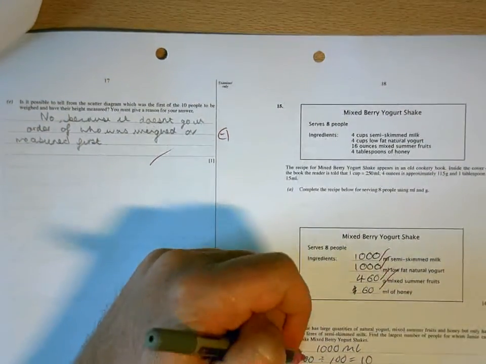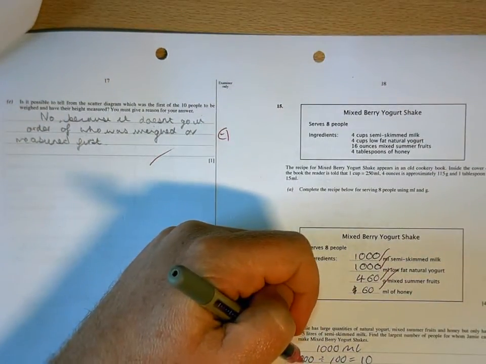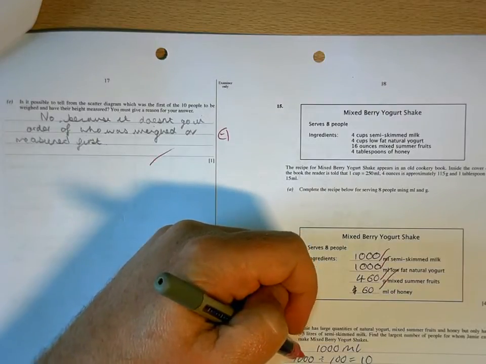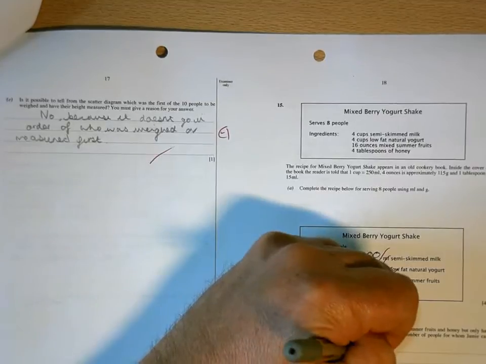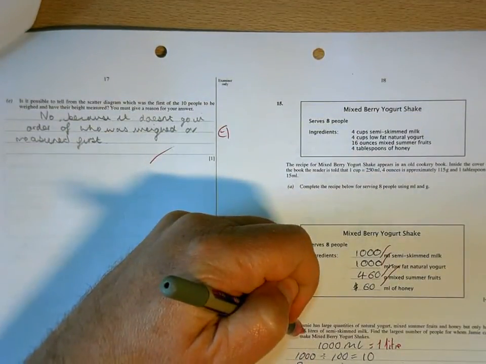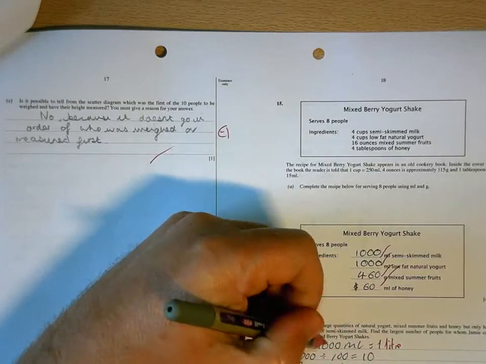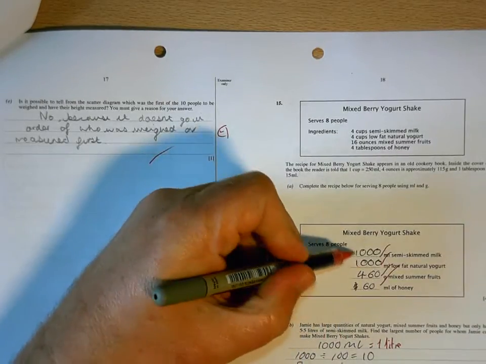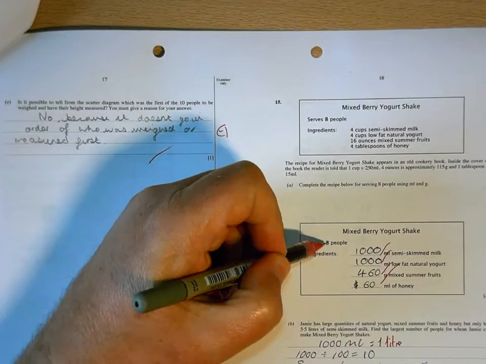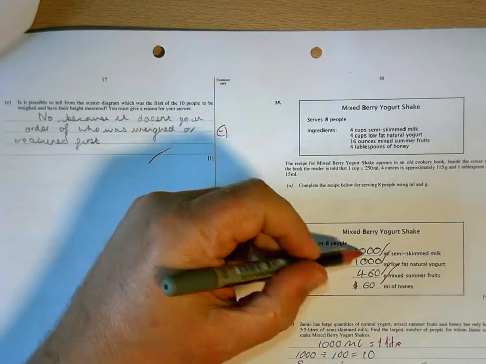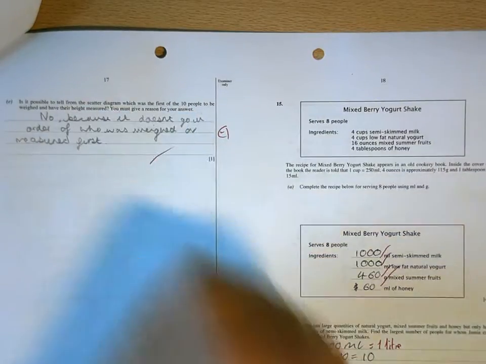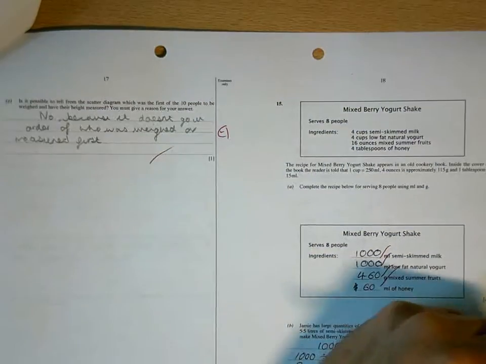1,000 milliliters. Not sure what you've done there. 1,000 milliliters is 1 litre. So if she's got 5.5 litres, she's got 5,000 milliliters, which is 5 times as much, which would be 40 people, plus the other half a litre would be another 4 people, so it's 44 people.